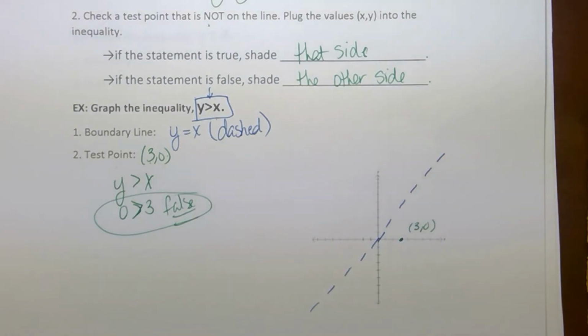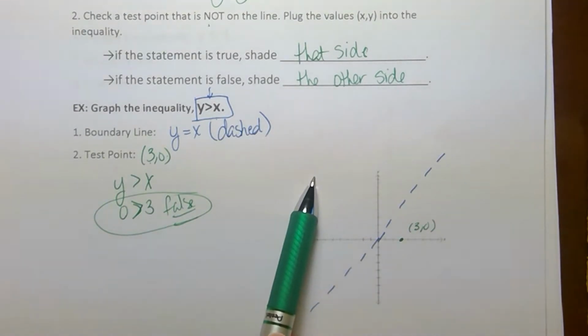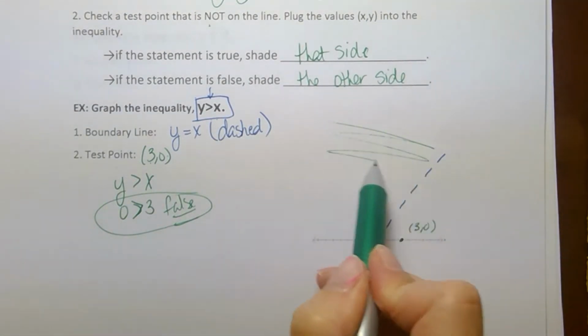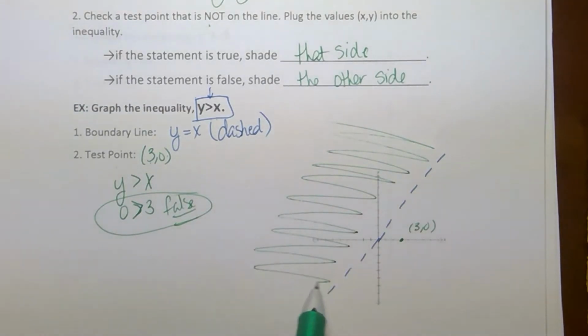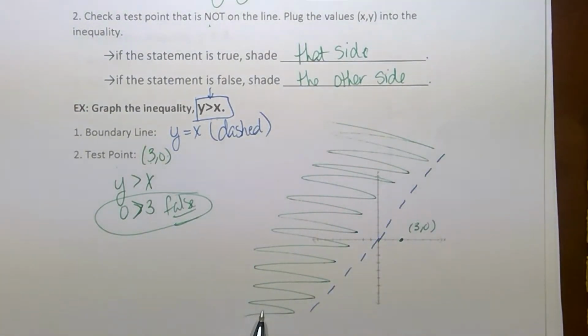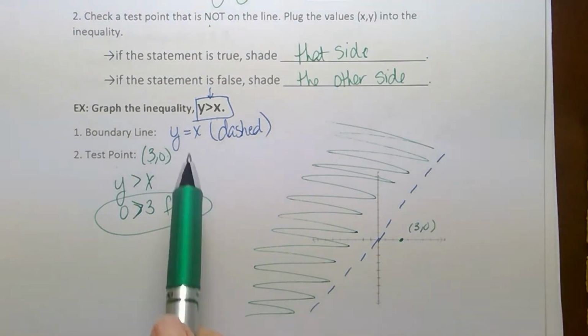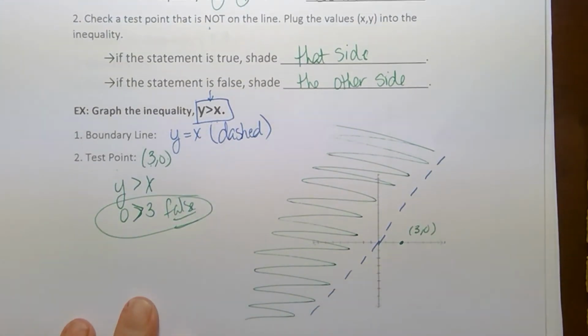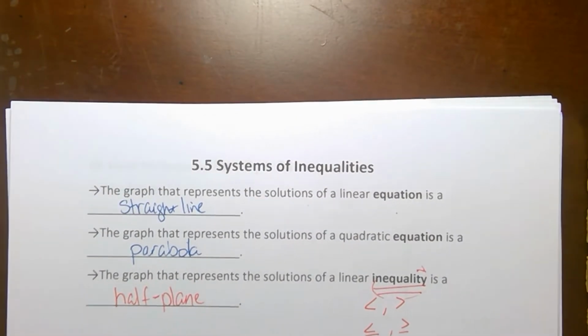What that means for me is that this test point is not part of the solution set. If this test point is not part of the solution set, that means this side is not the solution set, which means the other side is the solution set. And I'm going to shade that other side of the line. This half plane on this side of my boundary line, that's the solution set for this inequality, y greater than x. All right, let's do another.